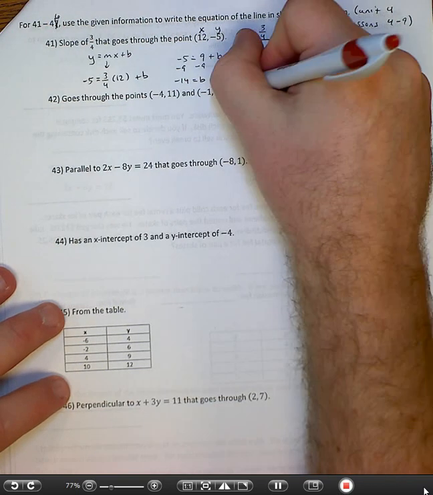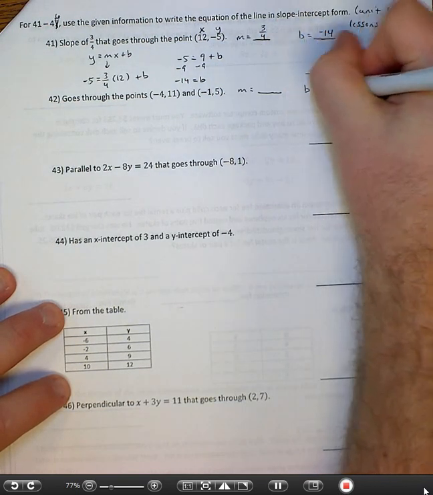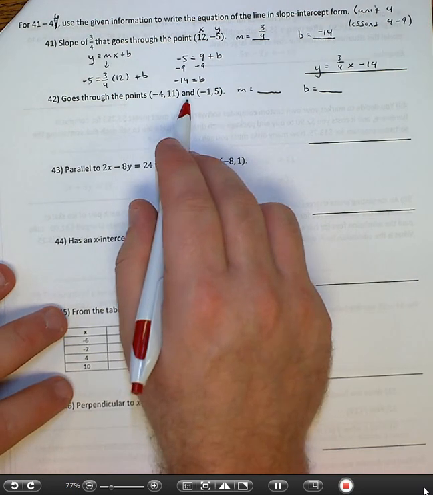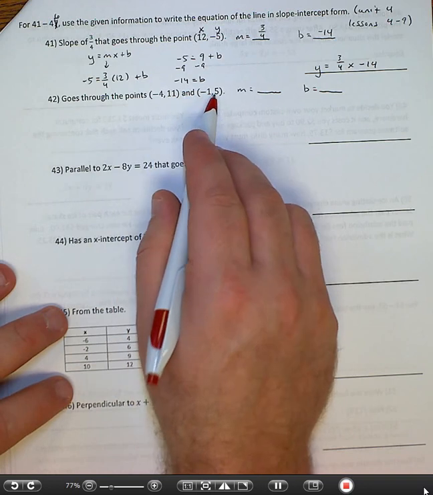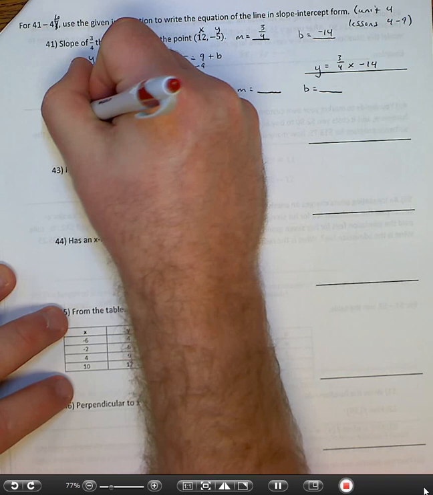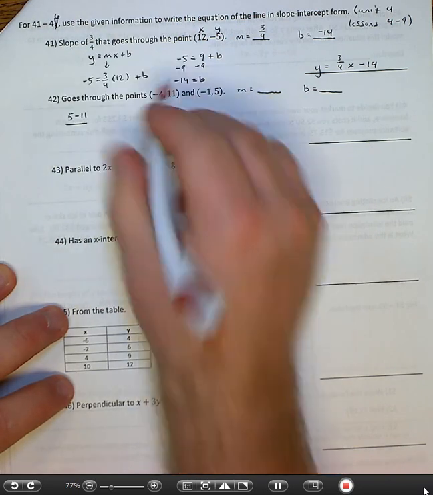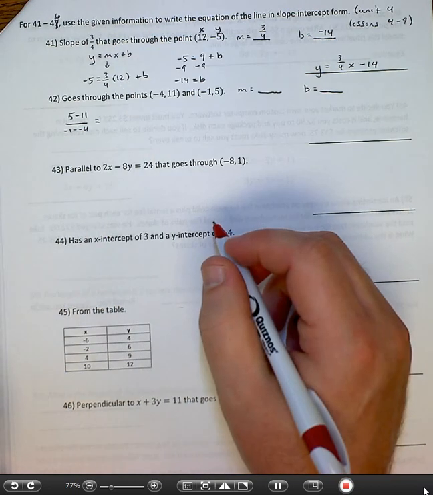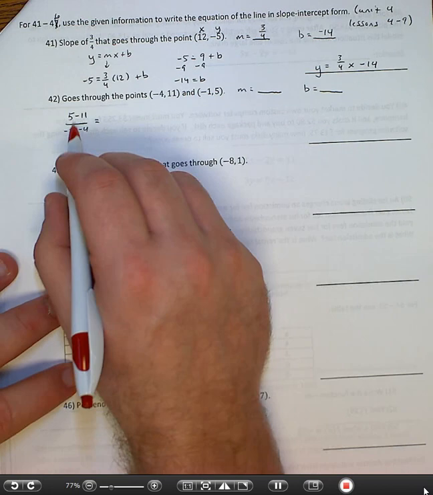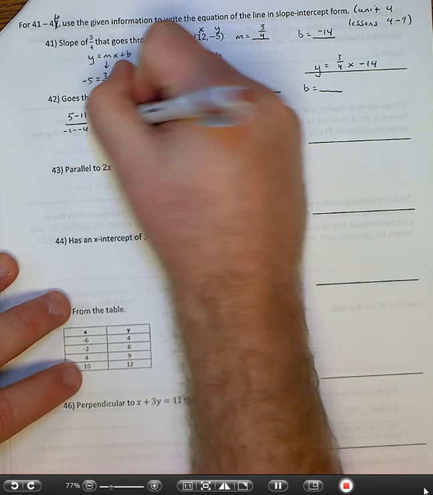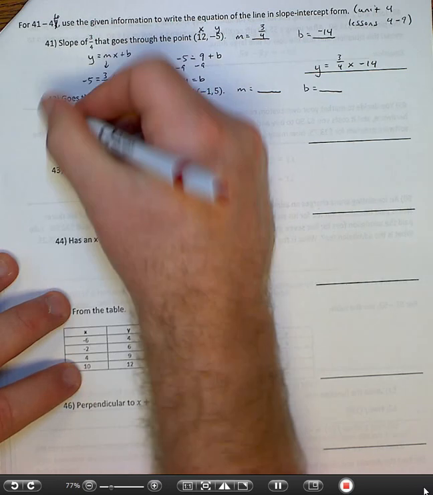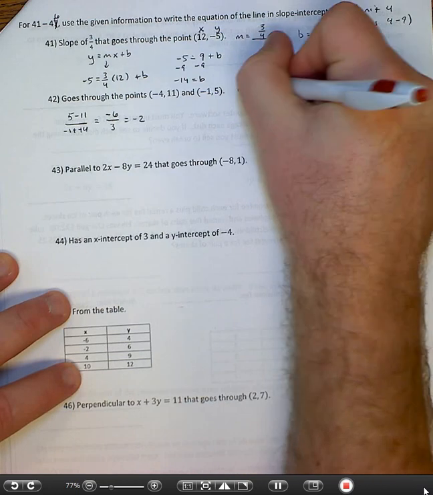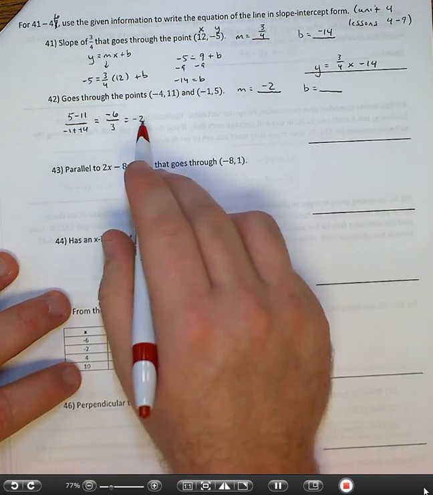42. Same thing. Slope, y-intercept. Those are the two things I need. I don't have either one of them here, but I can find the slope using these points. If you remember, it's the difference in the y's, or subtract the y's, so 5 minus 11 over negative 1 minus negative 4. A lot of negatives. It's good to try not to take too many shortcuts because that's when mistakes happen. 5 minus 11 is negative 6. Negative 1 minus negative 4 is negative 1 plus 4, which is 3, and that reduces to negative 2, or negative 2 over 1.